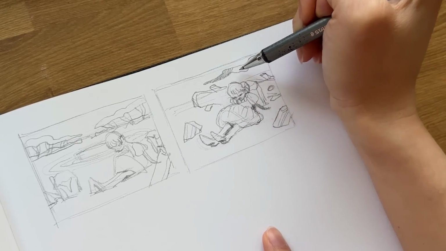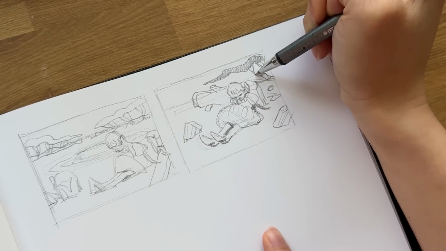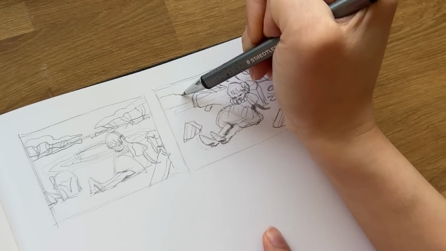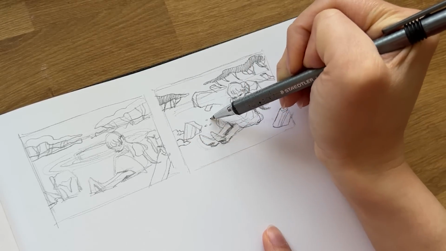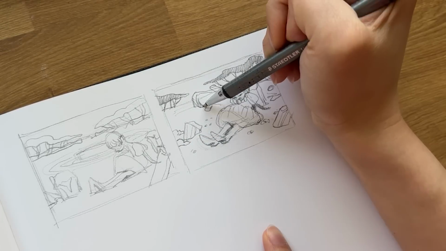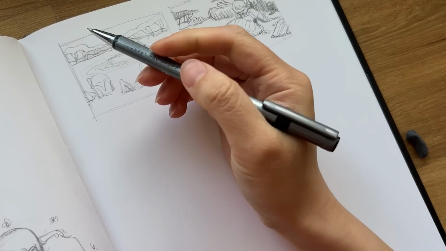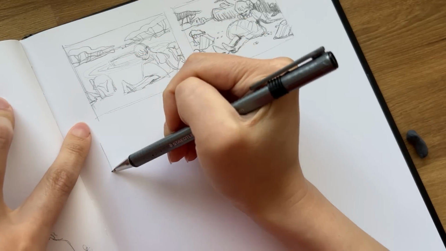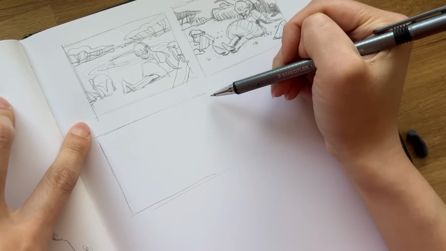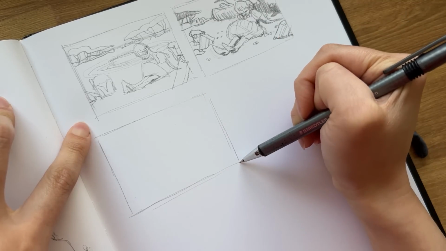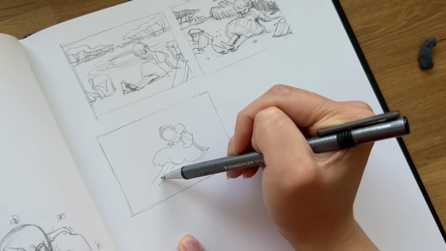I really liked how that looked, so I thought maybe I will include it in the piece, but I ultimately decided against it because I don't think I wanted the character to be leaning on anything. I just wanted the character to be free, kind of standing. Well, they're not standing, they're sitting, but I wanted them to just be propped up on their own.